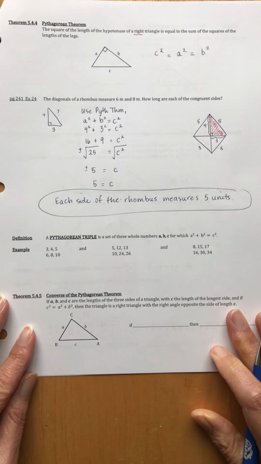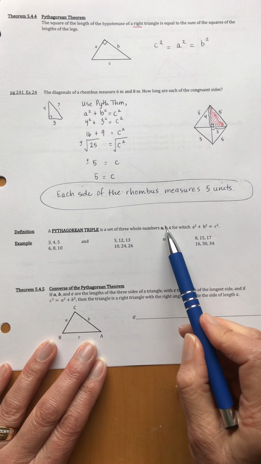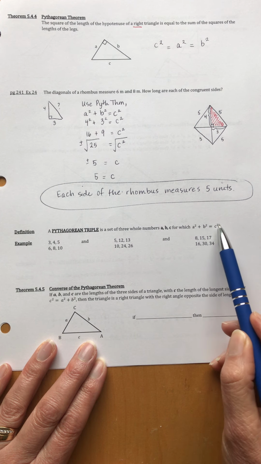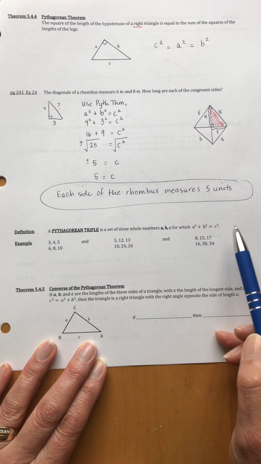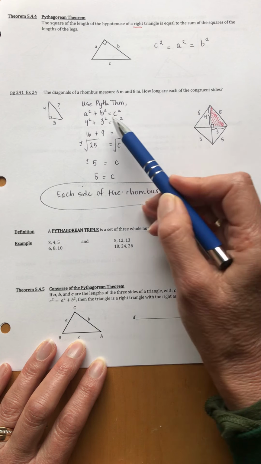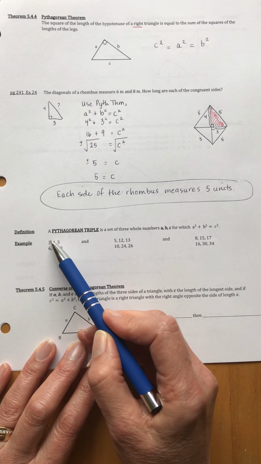Okay, next up, we're talking about a Pythagorean triple. So it's a set of 3 whole numbers, a, b, and c, for which this relationship holds: a squared plus b squared equals c squared. So of course we're going to have 3, 4, 5. That was our problem here. We can see our little triangle here, 3, 4, and 5. So that's a Pythagorean triple.